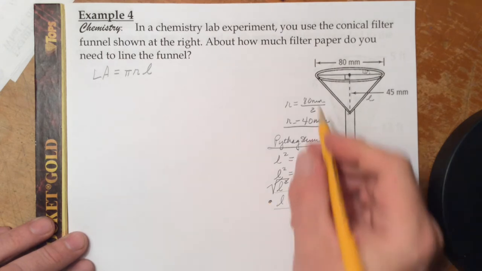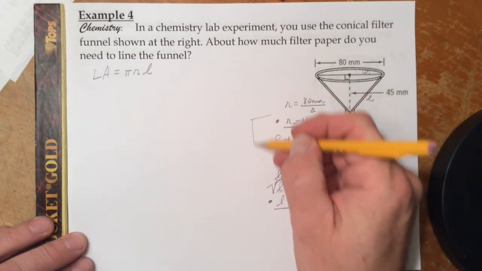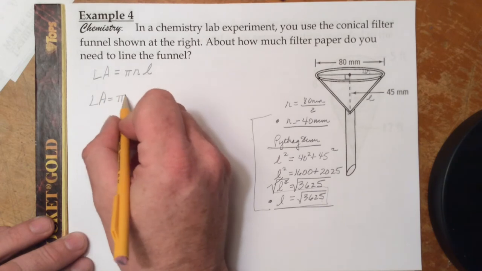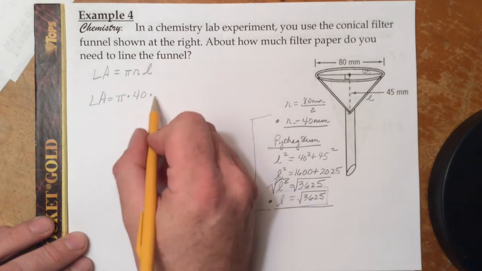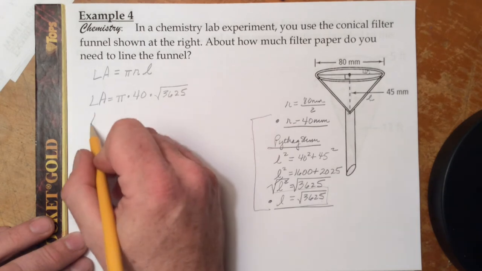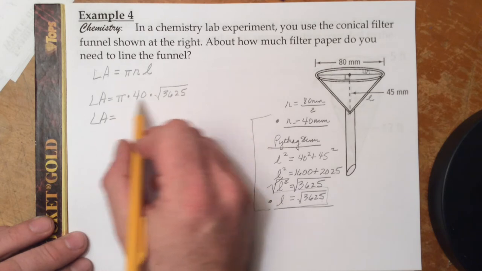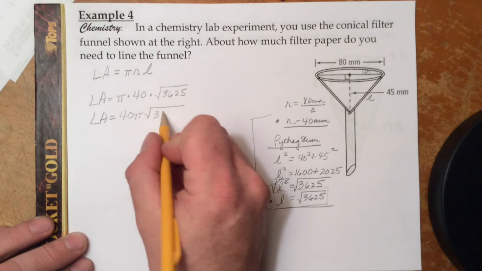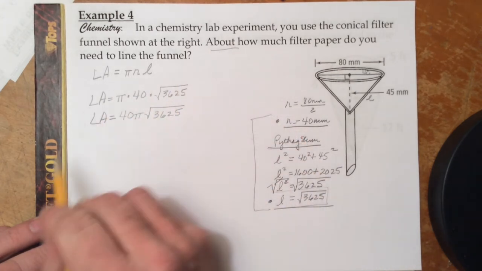So we have our L and we have our radius. Everything we need. We plug it in here. We have pi times the radius, which is 40, times the slant height, which is exactly the square root of 3625. Leaving pi and leaving the square root, this is about all we can do. If you want, you can put 40 first and write it like this. It doesn't really matter, because at this point it says about how much filter paper do we need.